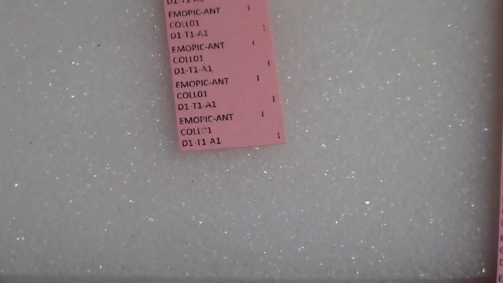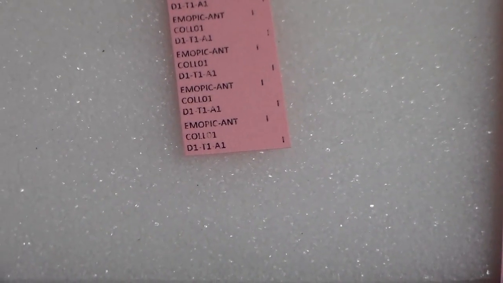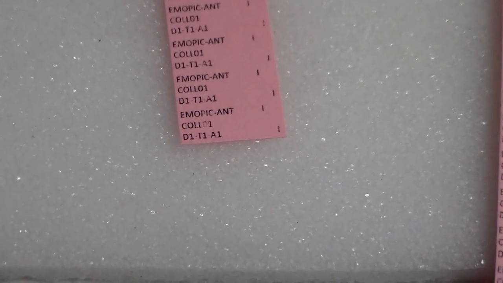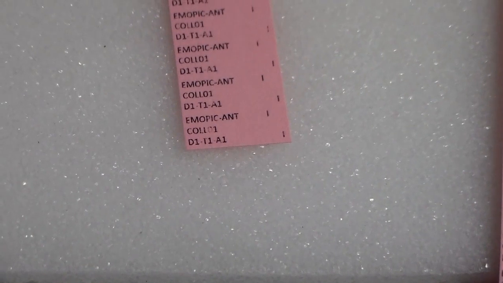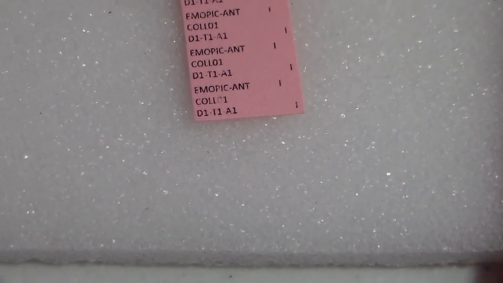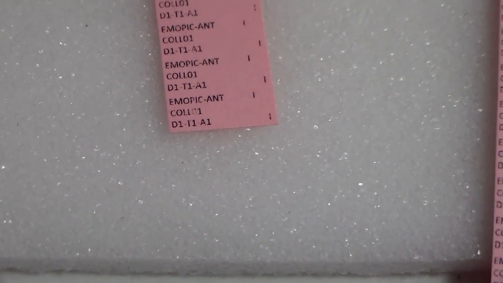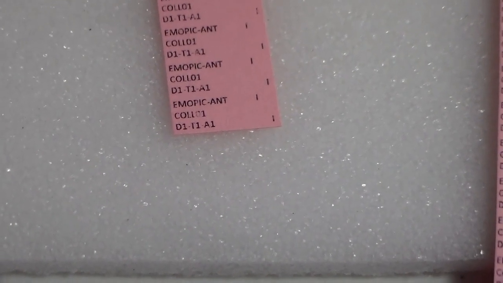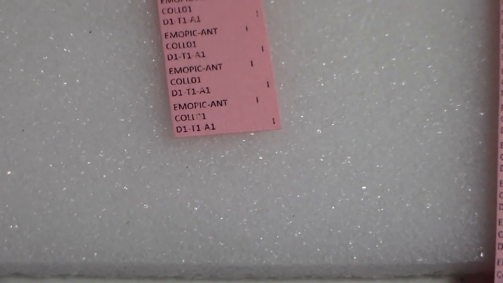Okay, so you have the Emopic Ant, then collection 01, so that means it's the very first nest collection. Then the D1, T1, A1 basically is the location of the vial of the collection.